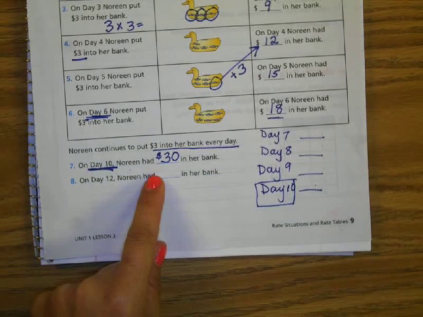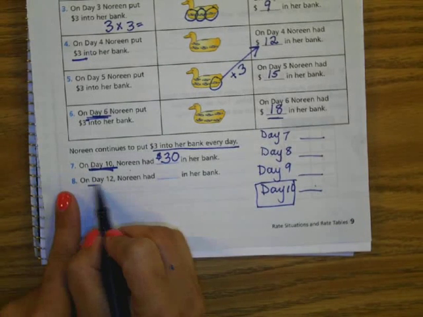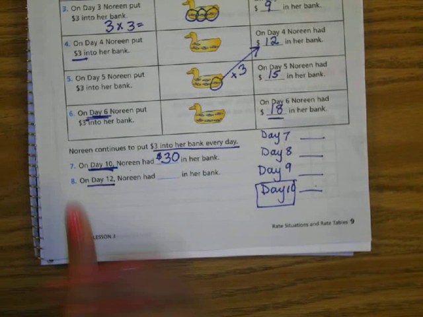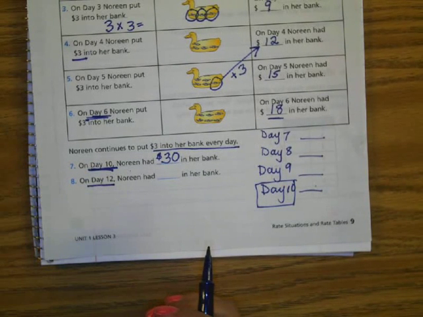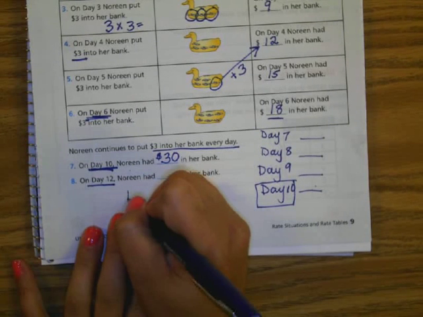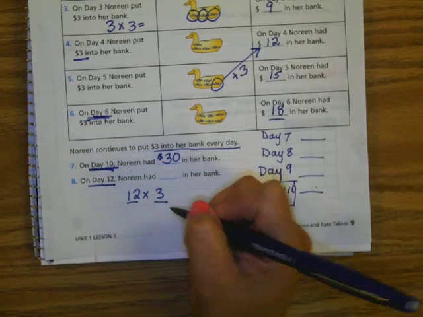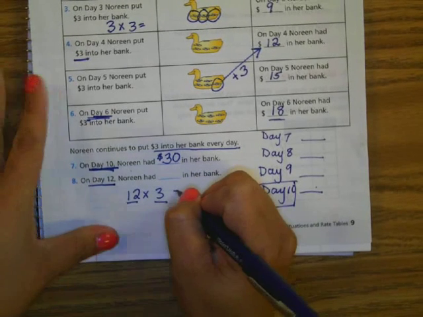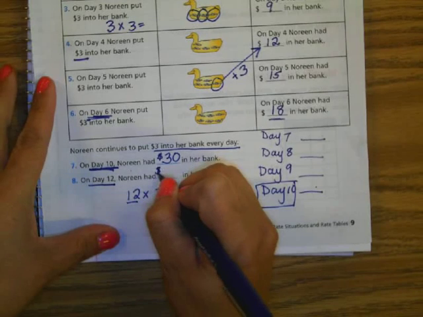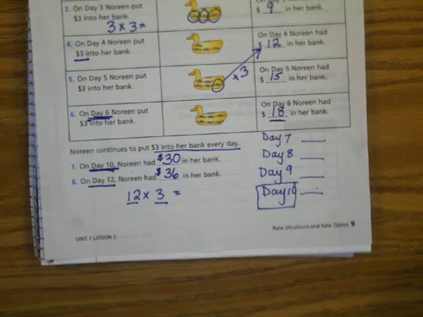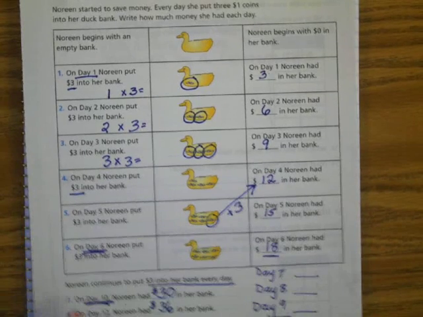12 days, $3 per day, each day. And I'll get $36. That is a rate table. Turn over your page and look at page 10. Okay, page 10 is where you're going to start at your seat today. It has the rate table.